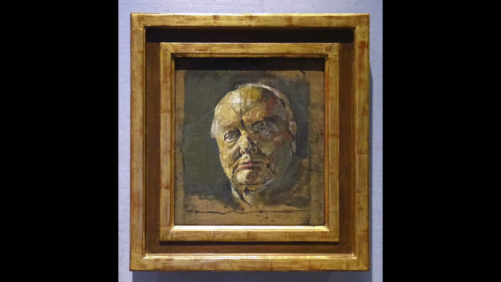I think the painting was excellent. According to Sutherland, Churchill wanted him to paint him as a bulldog, but Churchill thought he ended up looking like an imbecile.